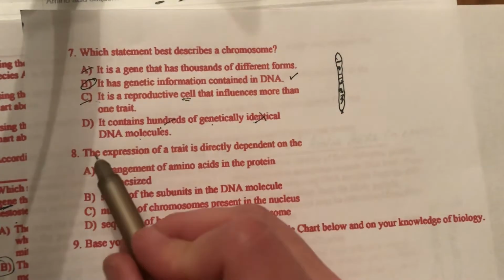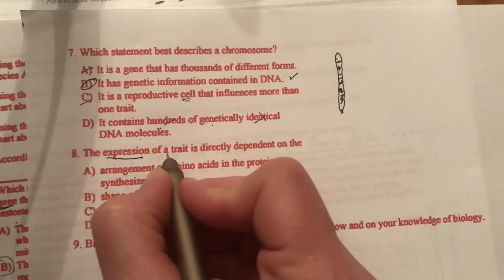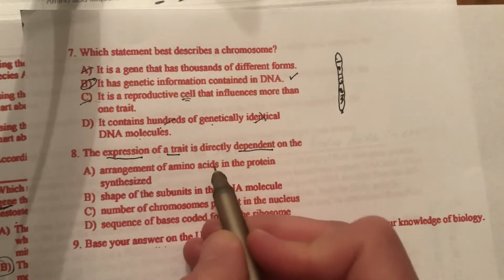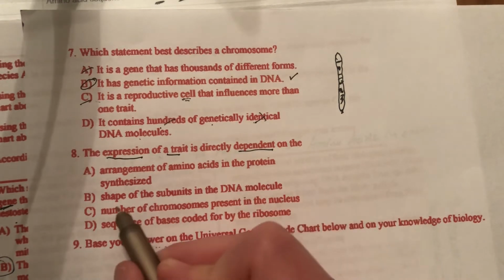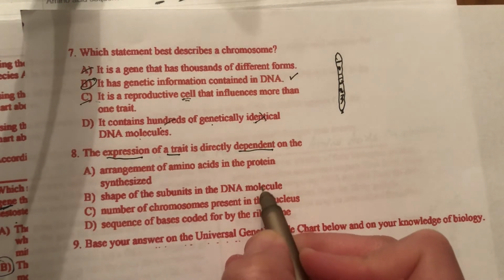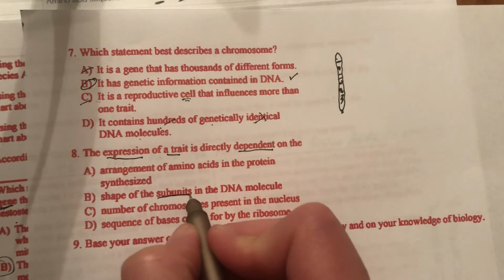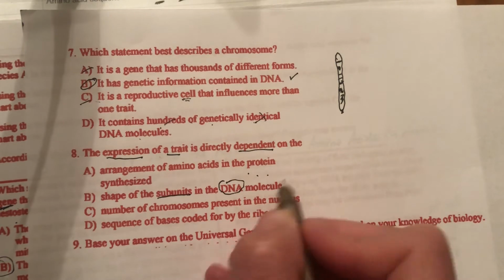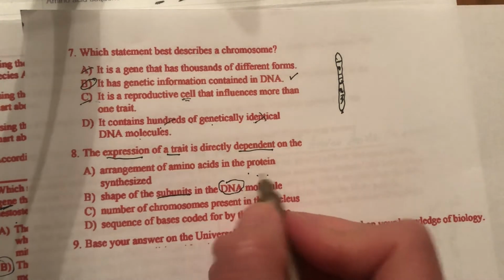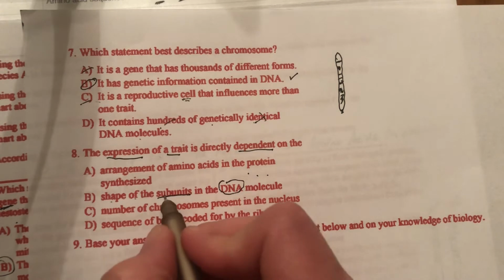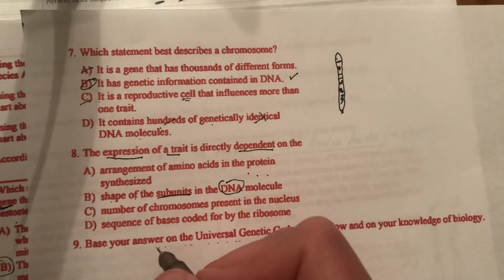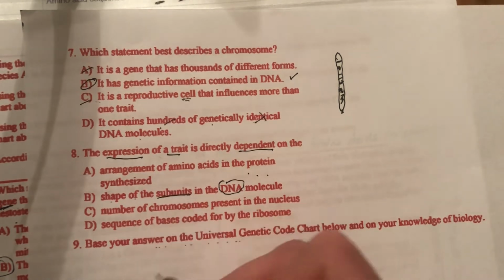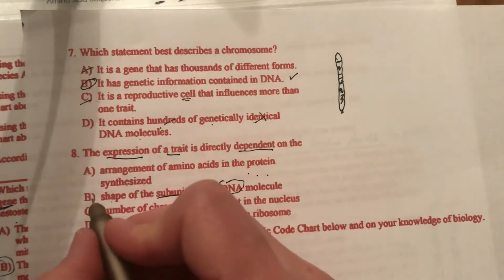All right, number 8. The expression of a trait is dependent on the arrangement of amino acids in the protein, the shape of the subunits in the DNA. The subunits in the DNA are the nucleotides. Oh, we love DNA made of nucleotides. Phosphate, sugar, and a base bonded down the side. It's always the same: phosphate, sugar, base, phosphate, sugar, base. The shape of the subunit is always the same. That's not what's determining your trait. It's the order of the bases that determines your trait. So that's not it.